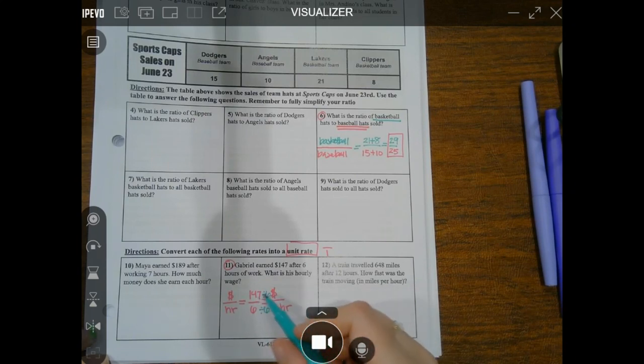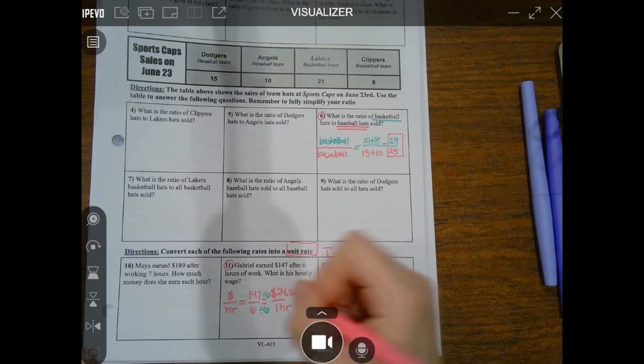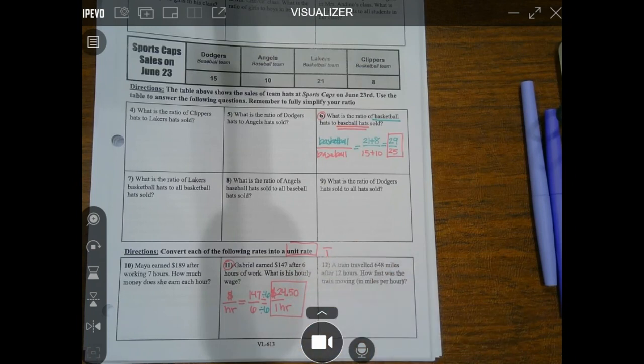So what's 147 divided by 6? If you type that into your calculator, you get 24.5, which if we make that money, that would be $24.50. So you make $24.50 per hour, okay? And that's how you find a unit rate.